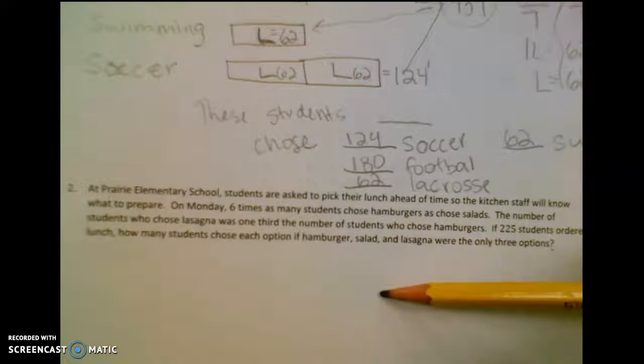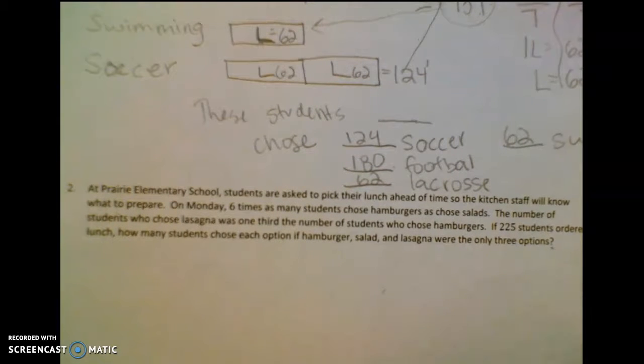So now see if you can do number 2 on your own, and when you're finished with it, check in with video 2 to see if you're on the right track. Or if you get stuck and you need to do it all the way along with me, go ahead and go to video 2.